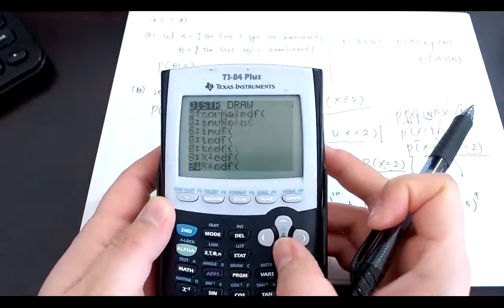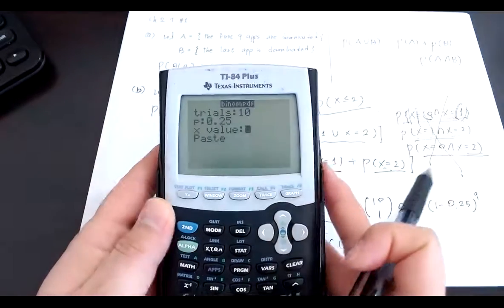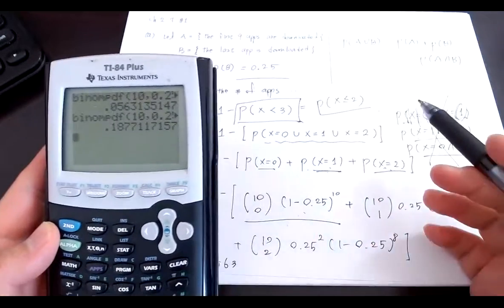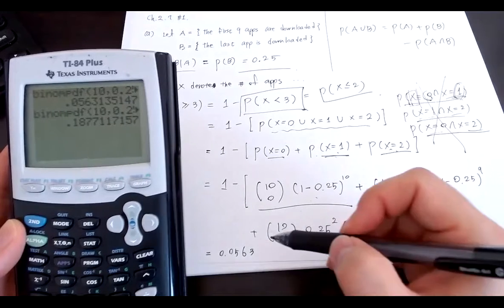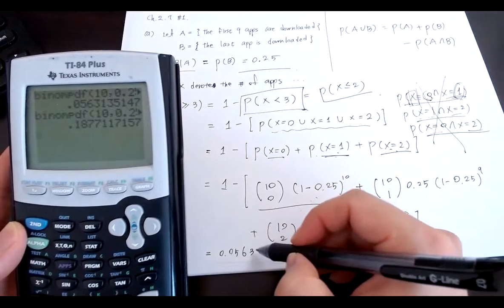Use the binomial PDF, with 10, 0.25. Now this is not 0, the x value must be 1. Okay, so we got 0.18. Let me finish writing that decimal first.